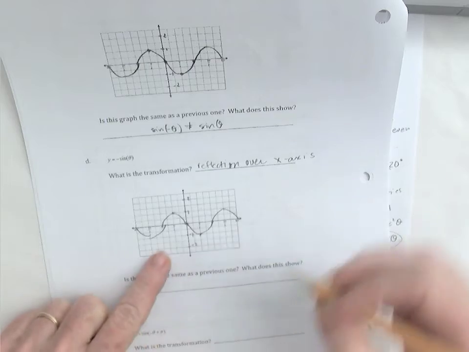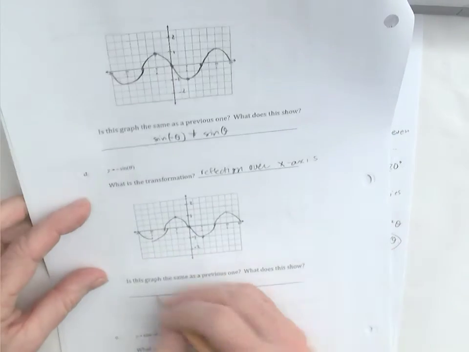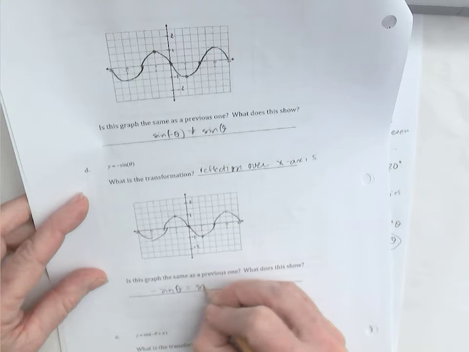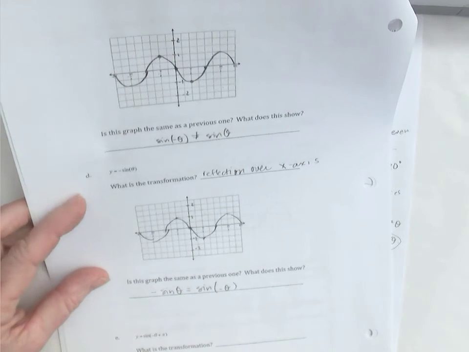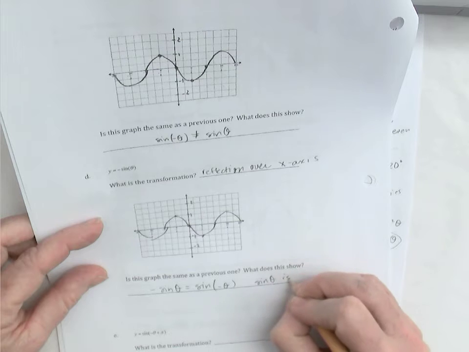But what I do notice is that these two graphs are identical. So what I notice is that when I take the negative sine of theta, that is exactly the same graph as the sine of negative theta. Again, not a surprise, because sine of theta is odd.